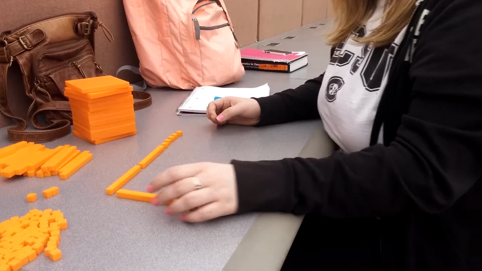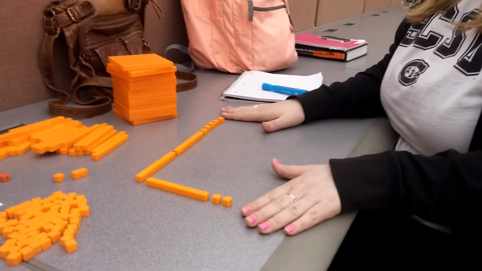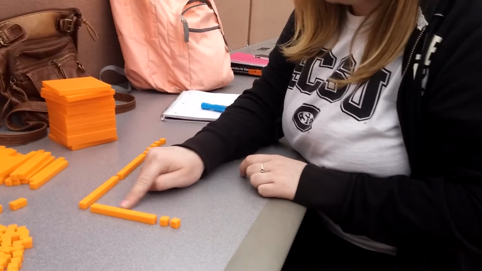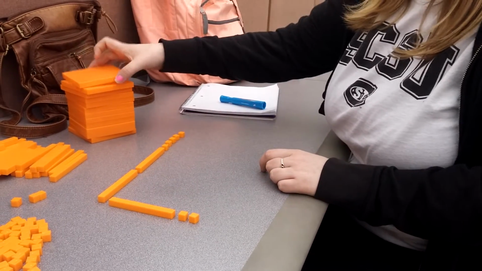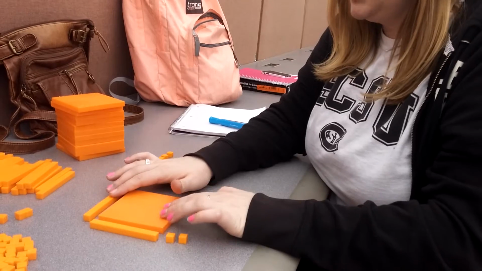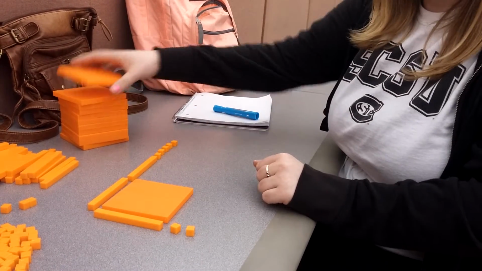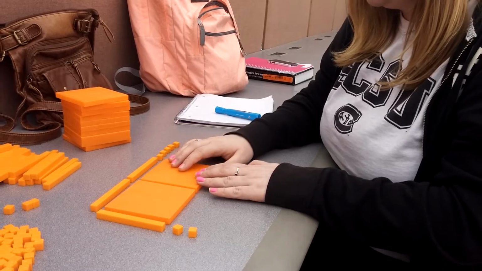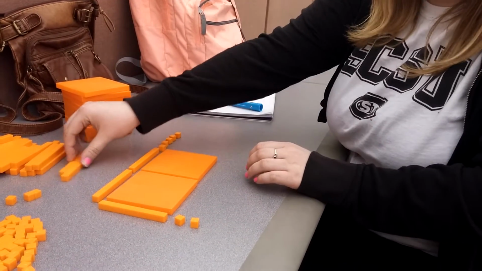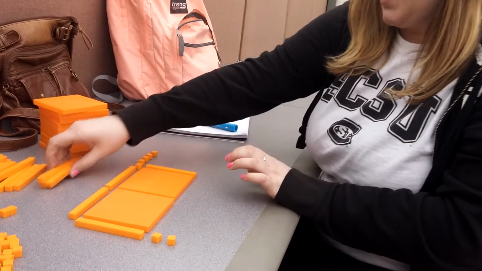Okay. And so to find our answer, we're going to want to fill in this little rectangle that we made here. And so we'll start off here, and we have a 10 by 10, which we know is the amount of a flat of 100. And again, here we have 10 by 10, which means we'll use another flat. And here we have just one row of 10, so that's what we're going to use our longs for. And so we're going to need 5.